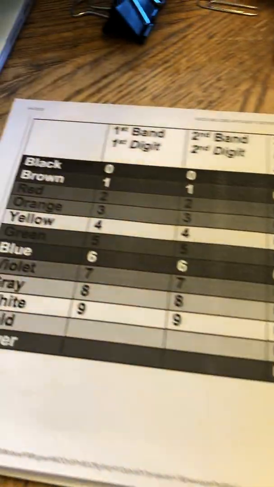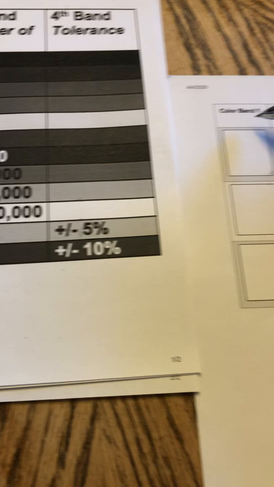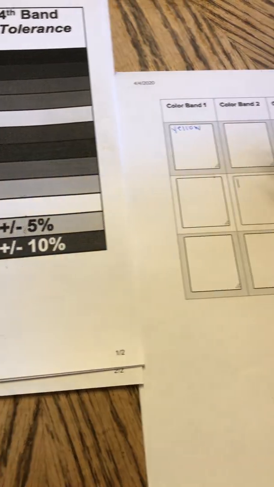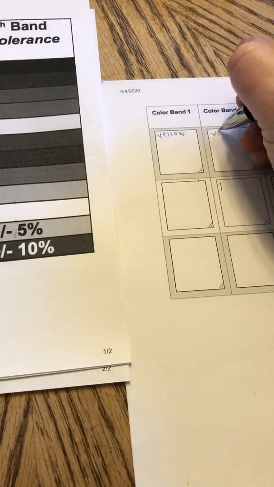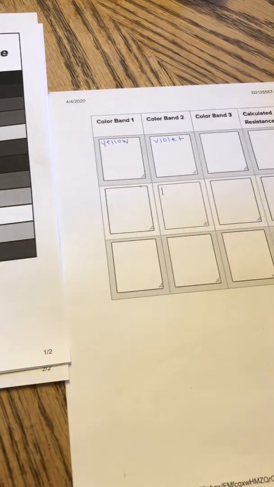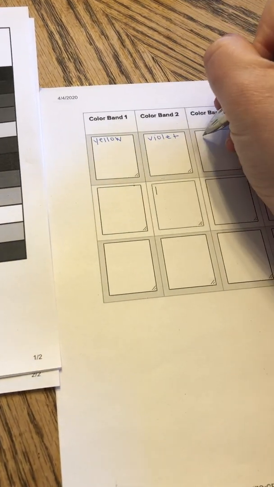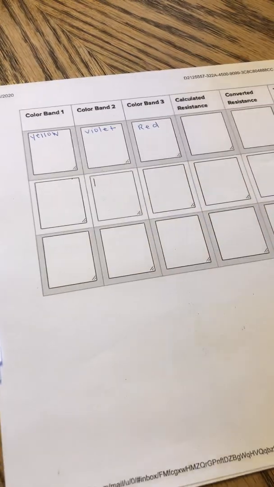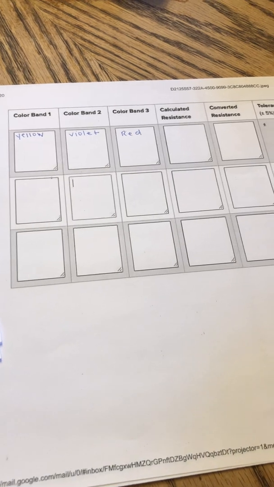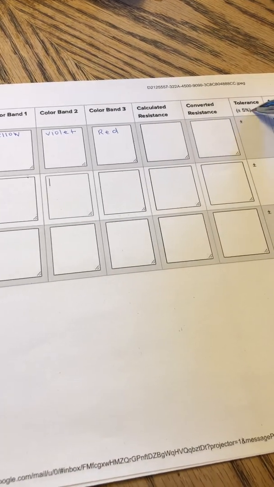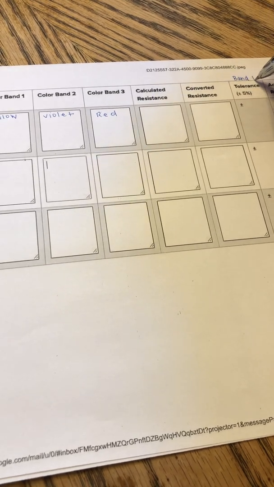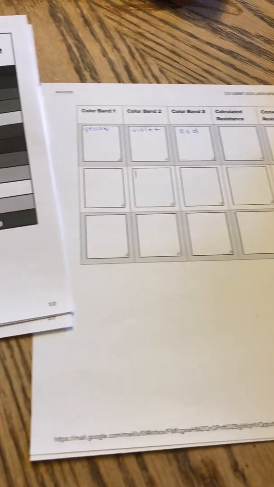So what you're going to do is you look at color band 1 and you're just going to put yellow just as a reference, and then violet was color band number 2, color band 3 was red, and then color band 4 was gold, which means you have plus or minus 5 tolerance, so it's already over here. So this is band 4, and we're not going to do anything with that just yet.